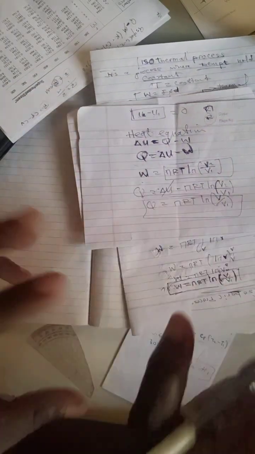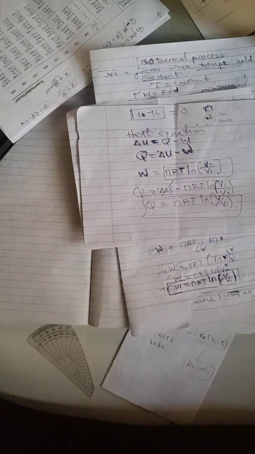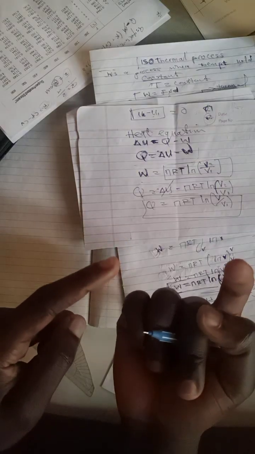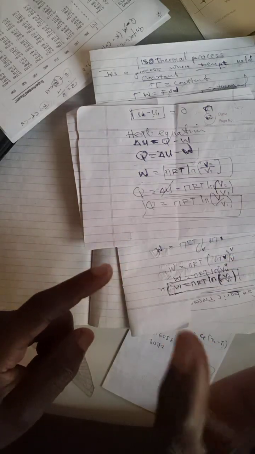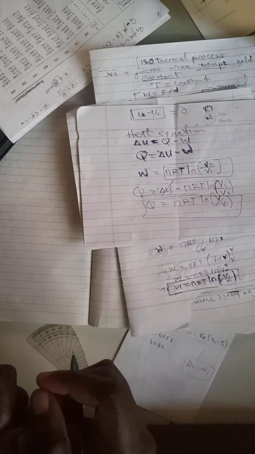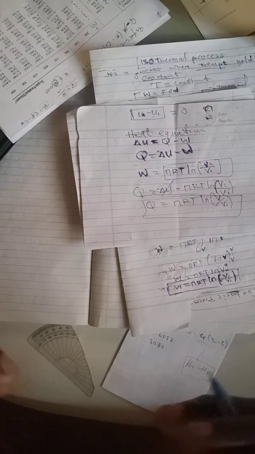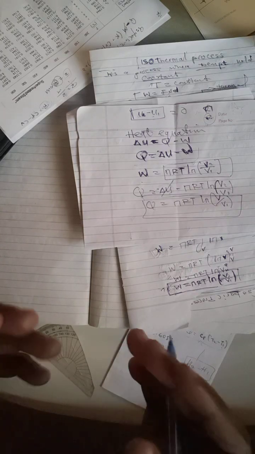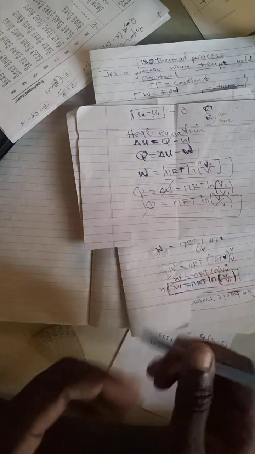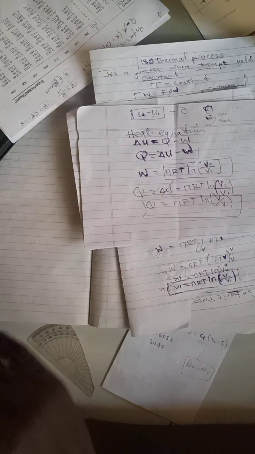The only key feature here is knowing the first law of thermodynamics and the ideal gas law. You need to understand these, then you'll be able to derive every equation in a reversible process. So these are the equations of work done and heat in the isothermal process.